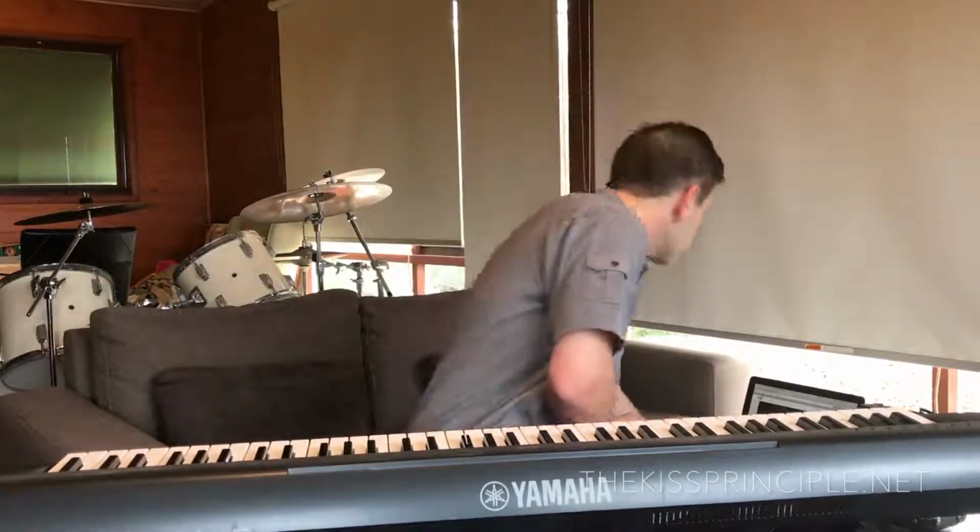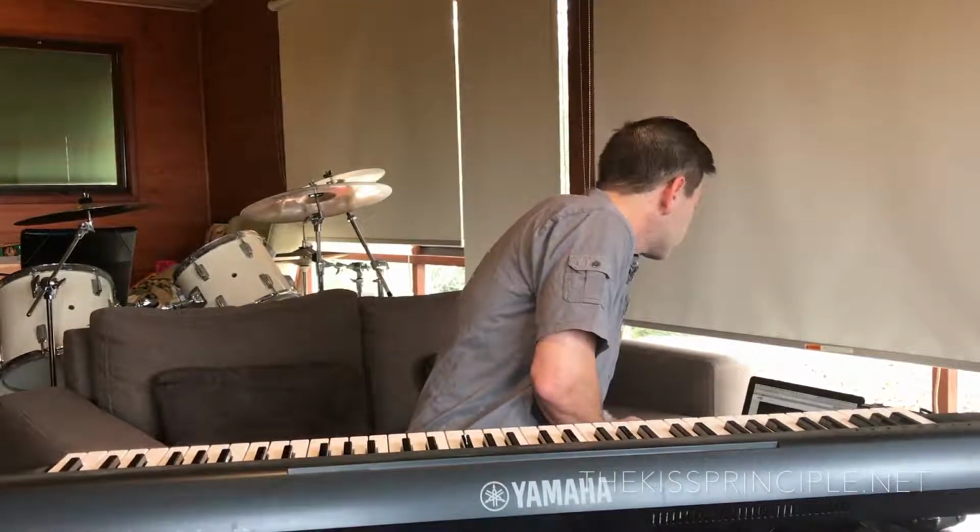I'm going to play the song first. The first thing to do is get familiar with the song. Play it over and over and over again. You don't always have to play the entire song. At the moment we're just going to play the intro to the song because we want to find out what the key is. So let's just do that first. Here we go.